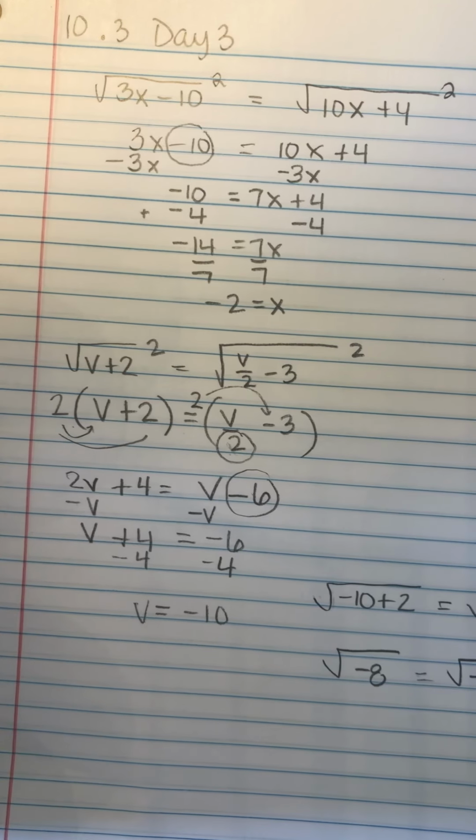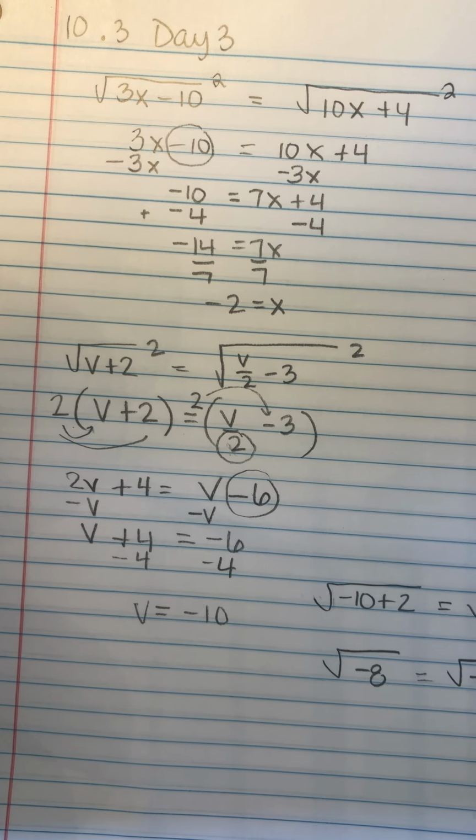All right, so only 6 problems, guys. Get in there and get it done today, okay? 10.3 day 3 online assignment, and that is for today, which is Monday.